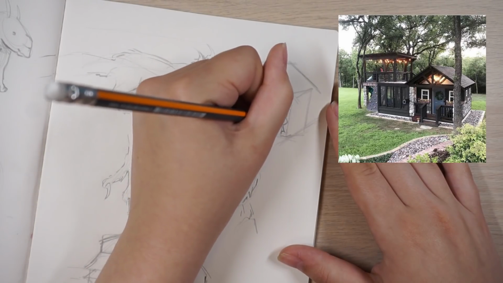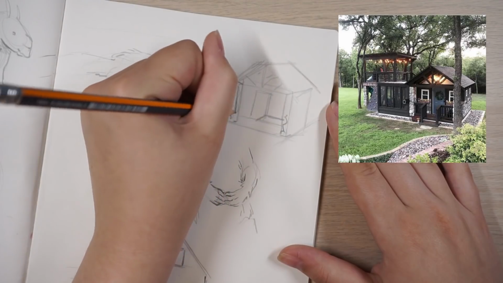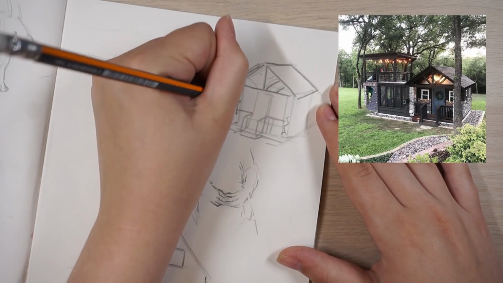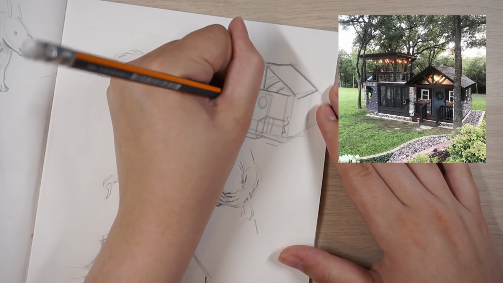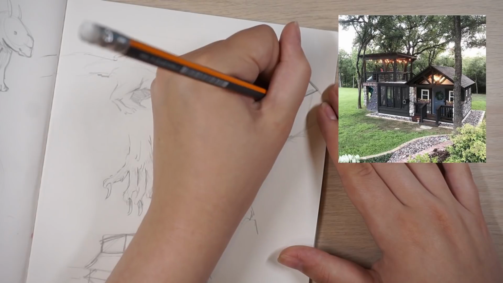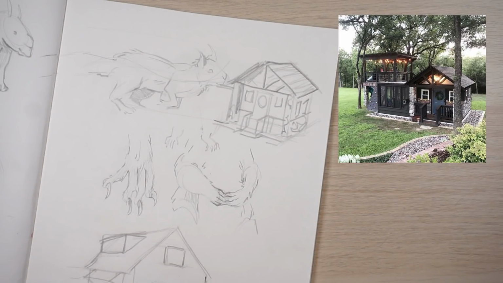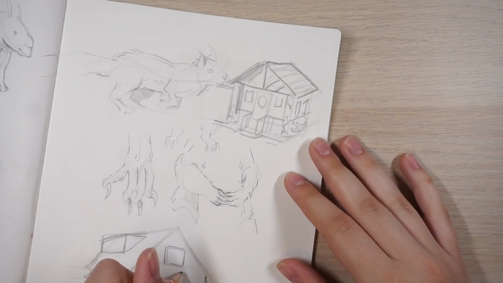And the porch comes off of this, it comes down. Okay, that's kind of a rough thing, but I think I sort of captured the essence of it, I guess.